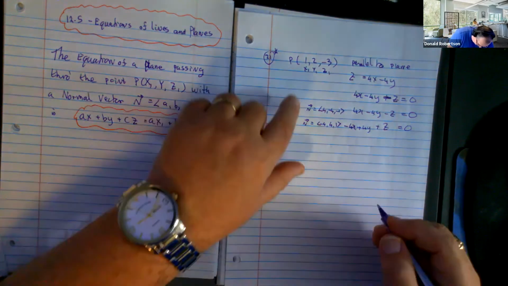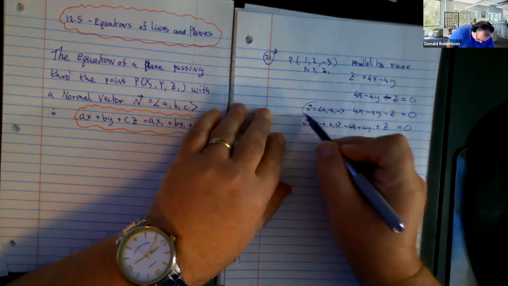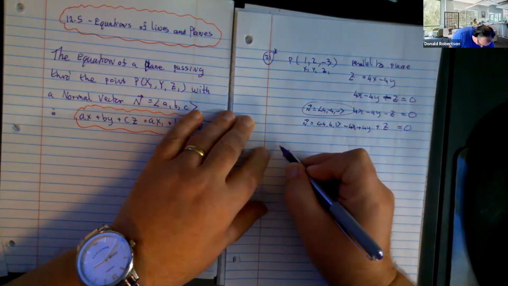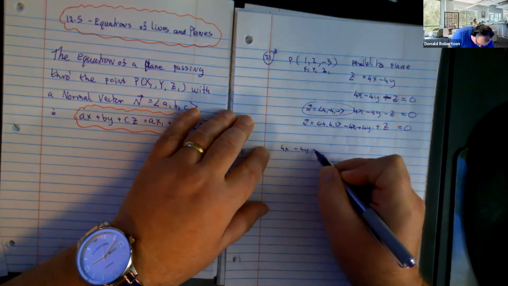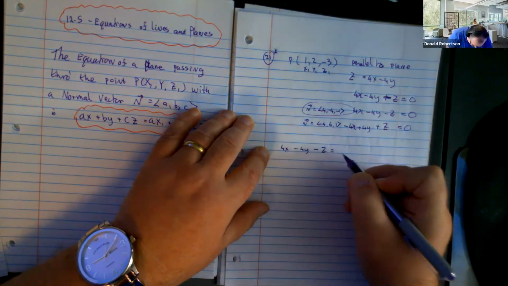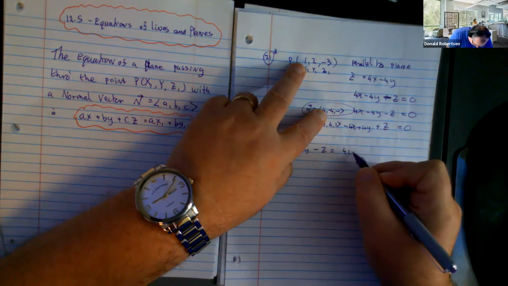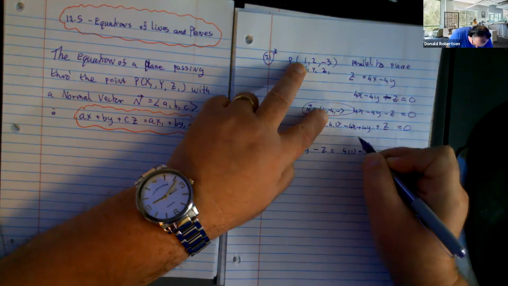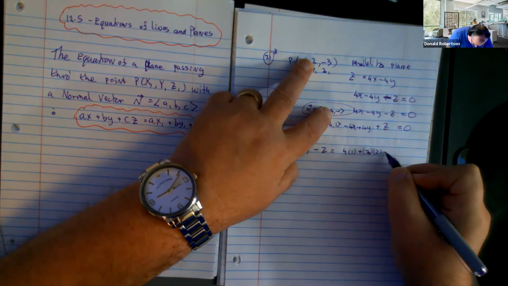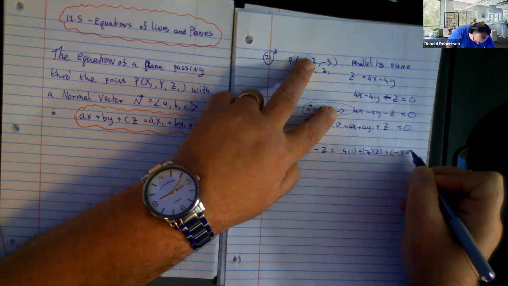Now you put this together. What do you want? I'll pick this one. So the equation is going to be 4x, take away 4y, take away 1z, and it's going to be equal to 4 times 1 plus negative 4 times 2 plus negative 1 times negative 3.